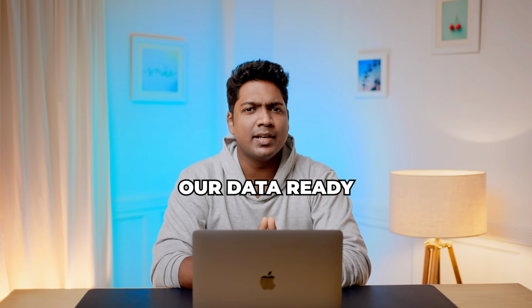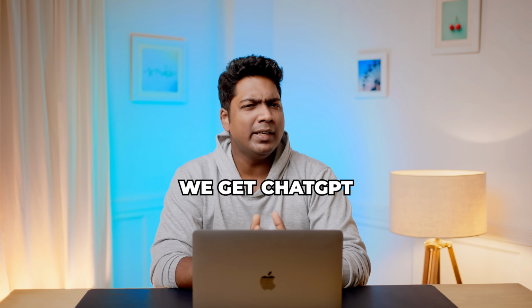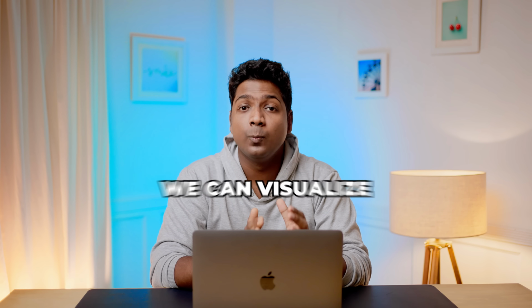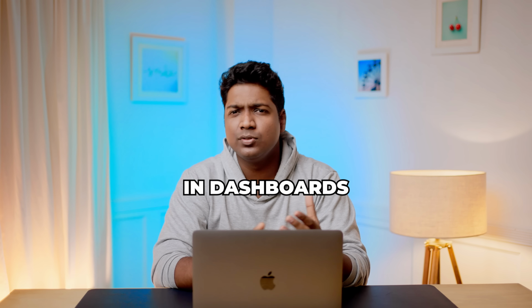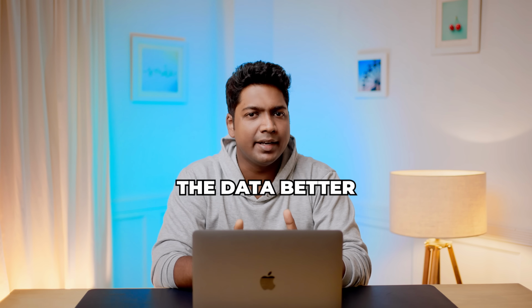Now that we have our data ready in JSON format, next, let's go to part 2, which is to generate ideas to create our dashboard. In this part, we'll get ChatGPT to suggest different ways we can visualize our data in dashboards like charts, graphs, and other visual elements that will help us understand our data better.